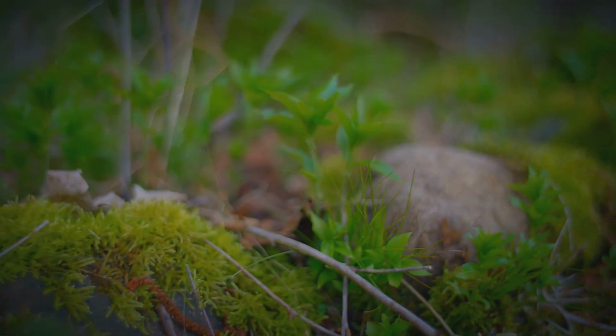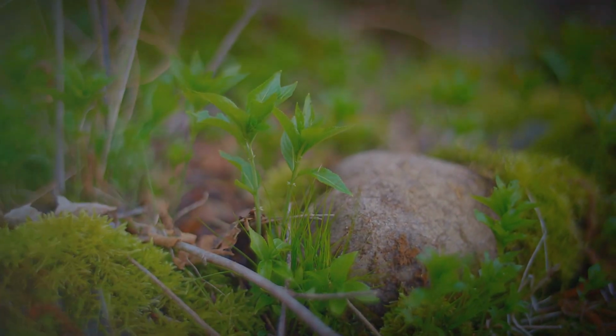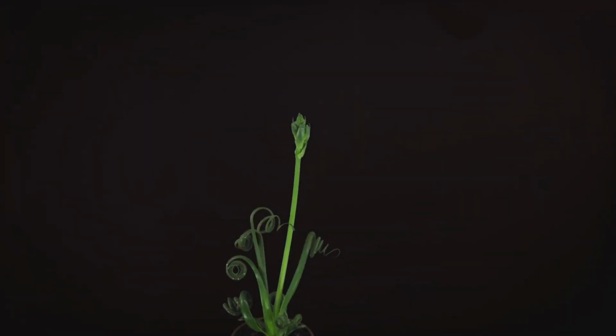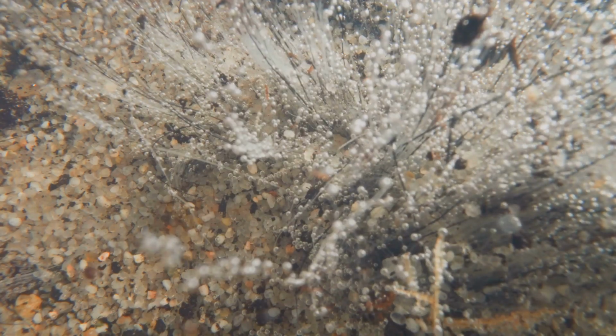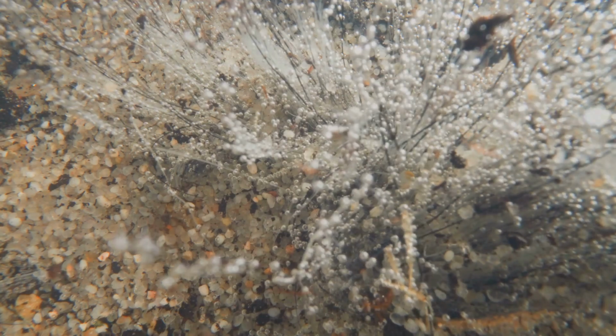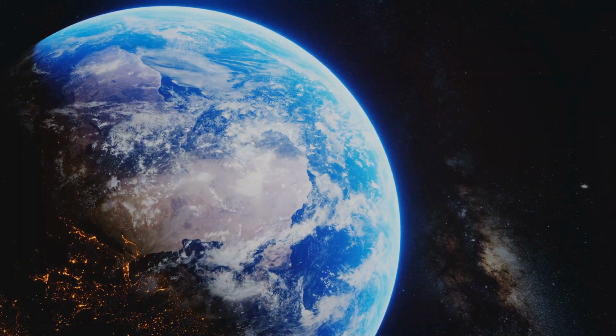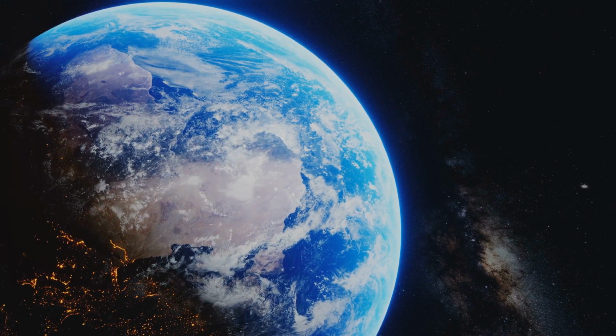Life itself can also dramatically change an atmosphere. Think of Earth's early atmosphere. It was transformed by the emergence of photosynthetic organisms. These organisms released oxygen as a byproduct of their metabolism. This eventually led to the oxygen-rich atmosphere we breathe today.